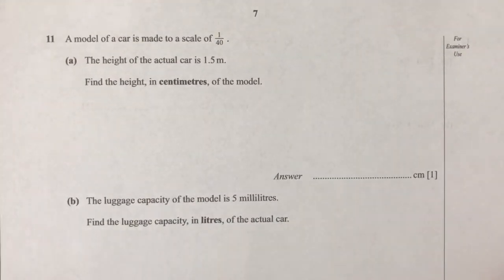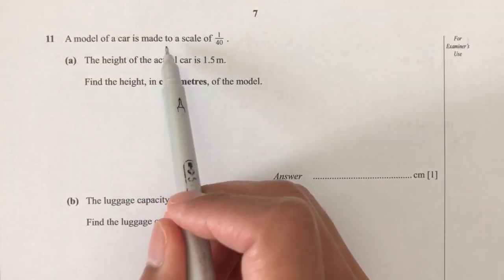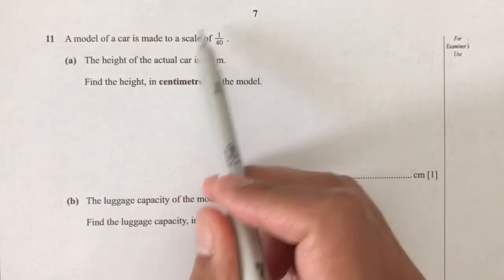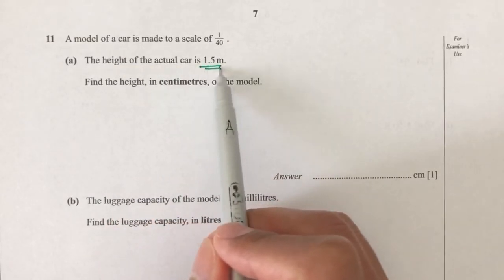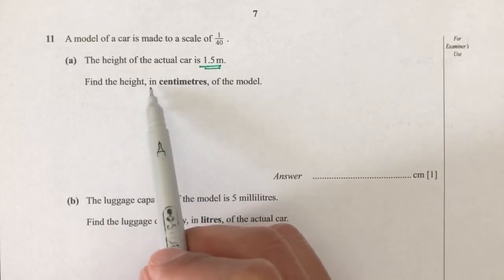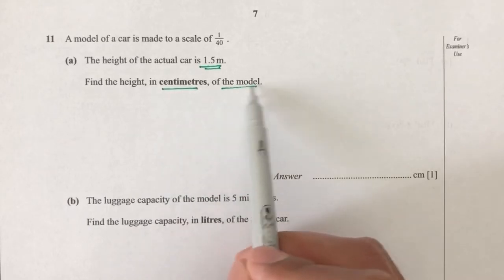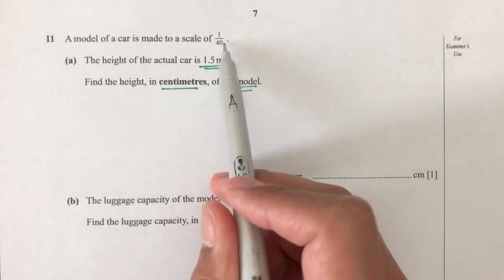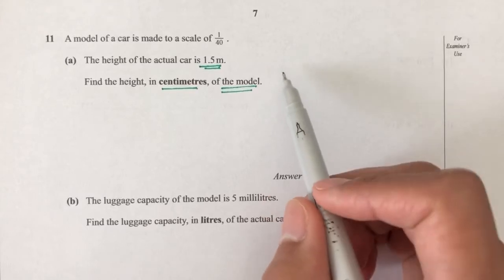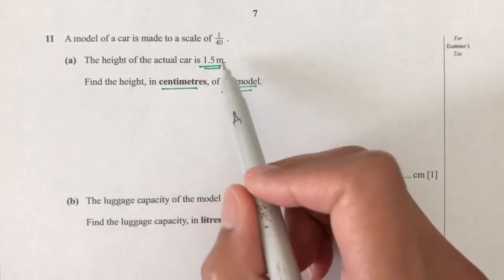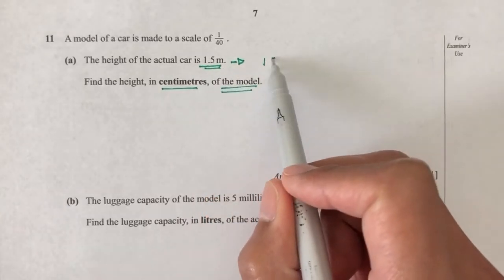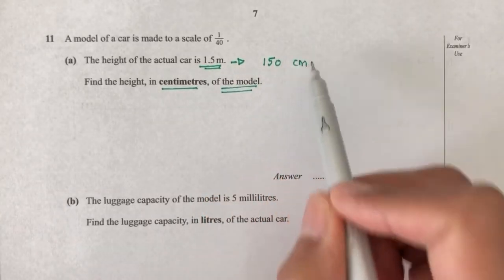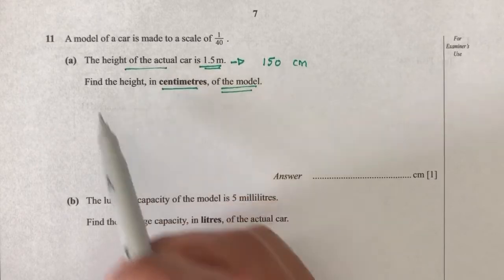Question number 11. A model of a car is made to a scale of 1 to 40. The height of the actual car is 1.5 meters. Find the height in centimeters of the model. So it will be 40 times smaller than this. So first we convert this to centimeters. So we have to times 100. It will be 150 centimeters for the actual height.